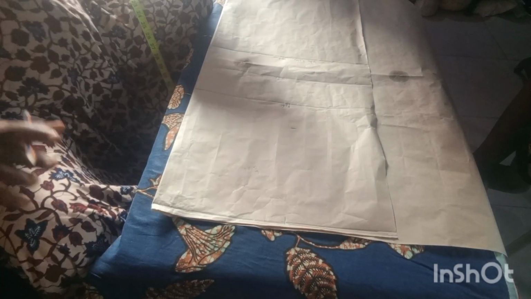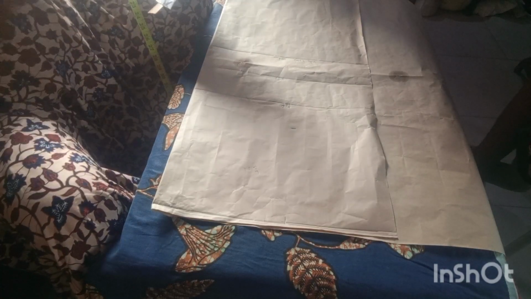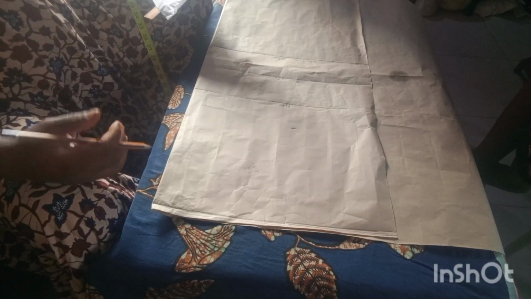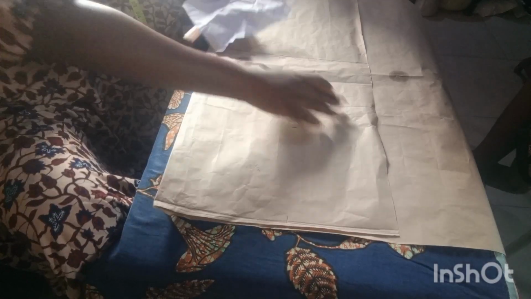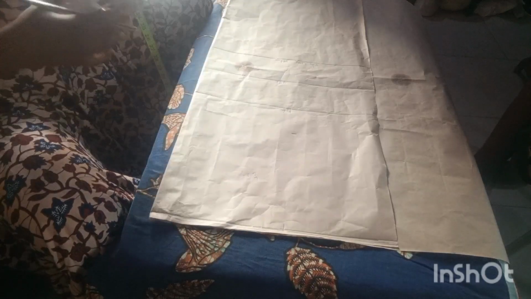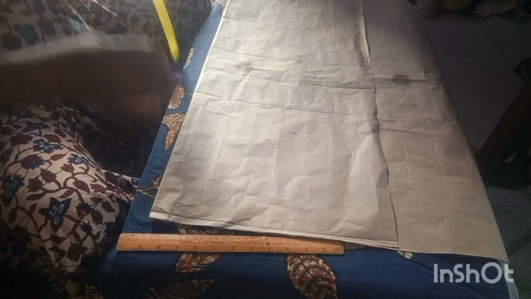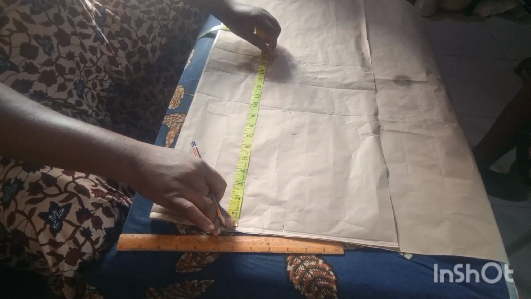So how did I get my fold? So bust divided by 4 plus sewing allowance plus that allowance. So that's what I used and got my fold. So I started placing all my measurements. So my shoulder to my waist is 16 inches.